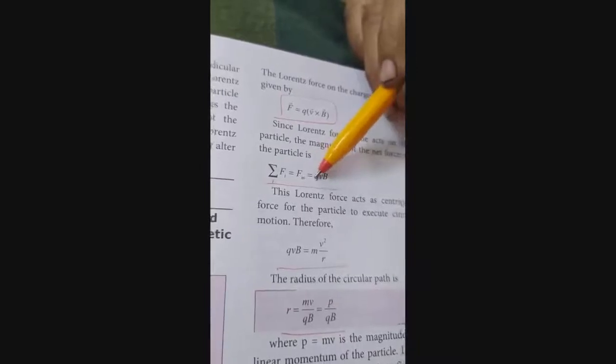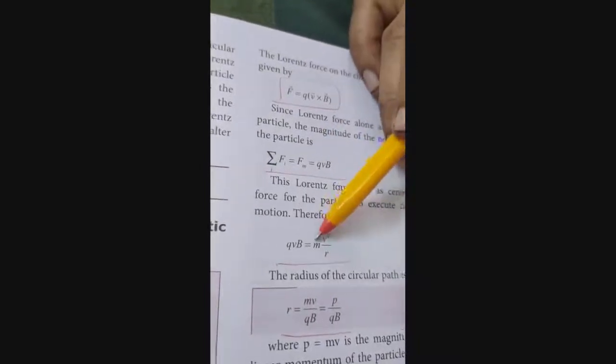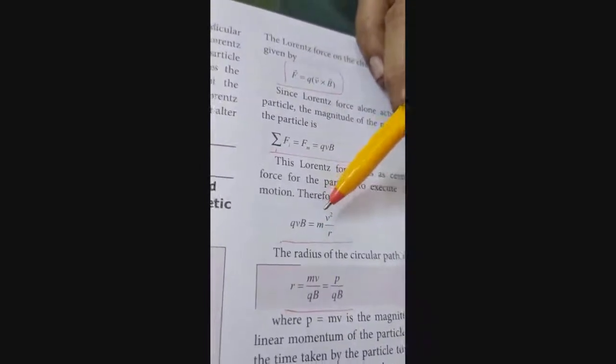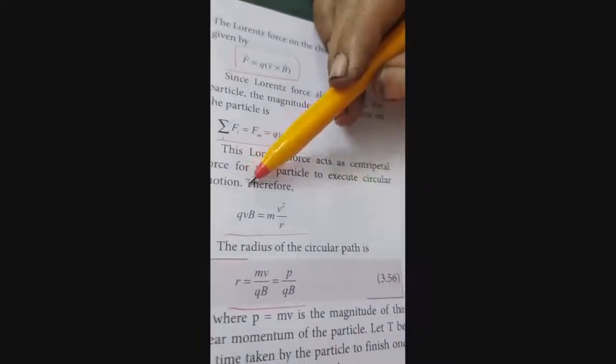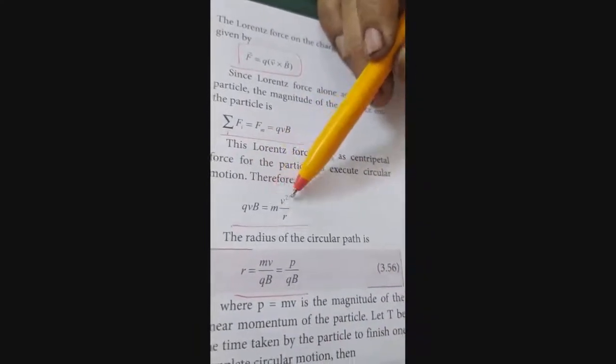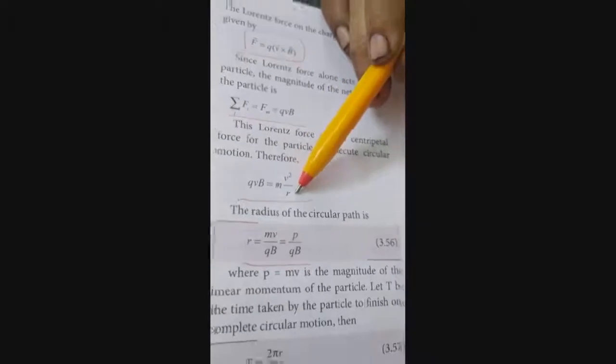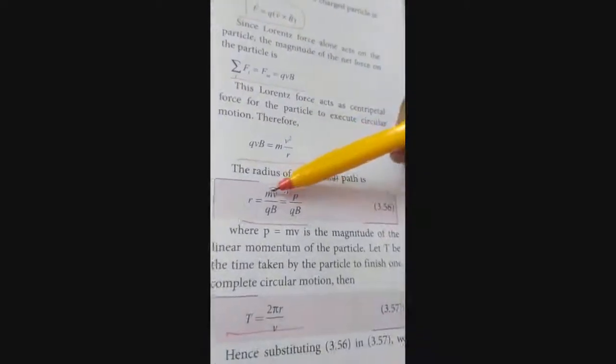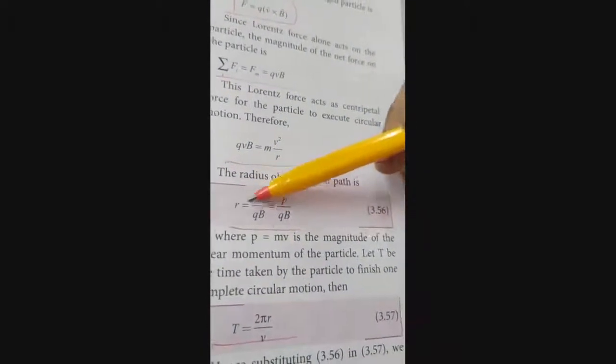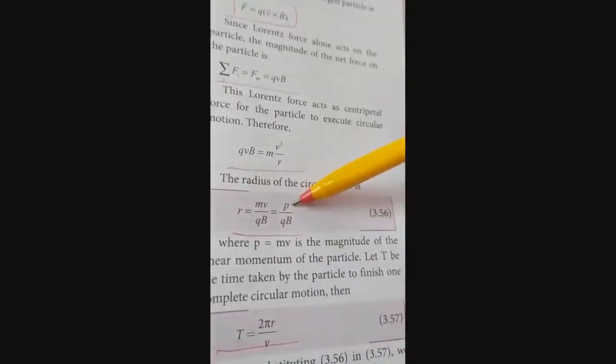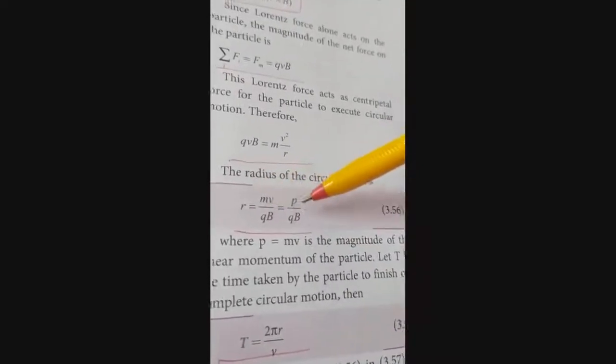This Lorentz force is equal to centripetal force. Why centripetal force? Because the particle executes circular motion. So you can substitute centripetal force mv squared by r. From this, r is equal to mv by qB, and this mv is nothing but momentum. So you can replace mv by the magnitude of linear momentum of the particle.